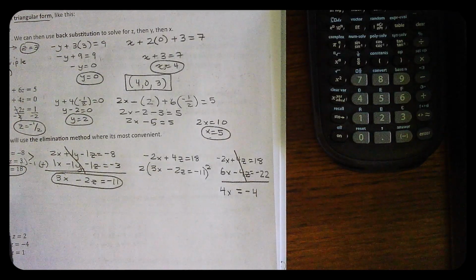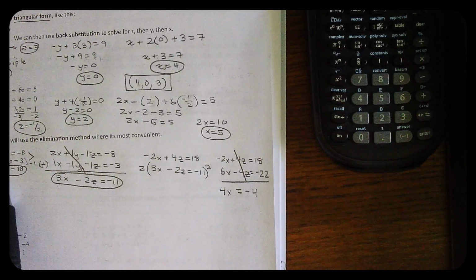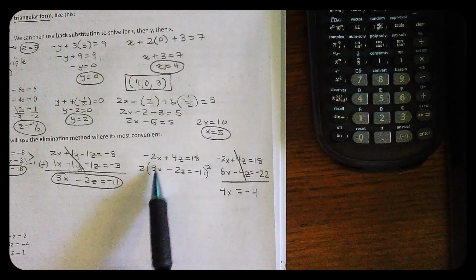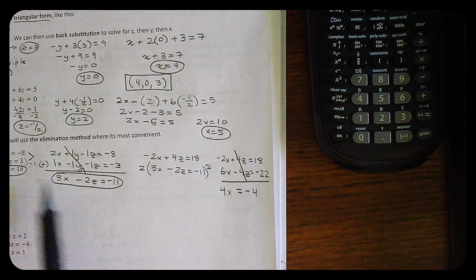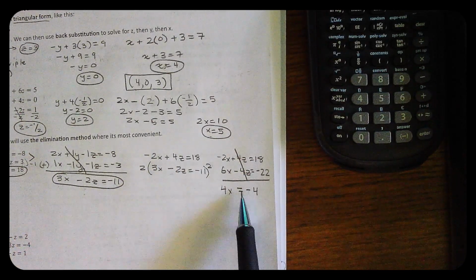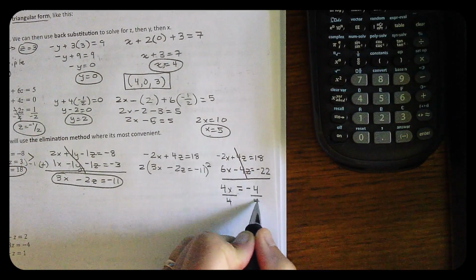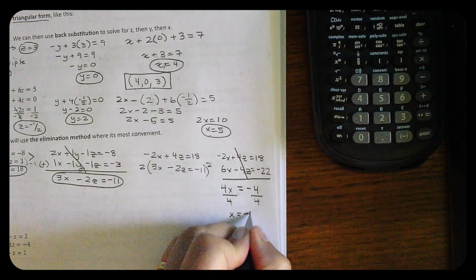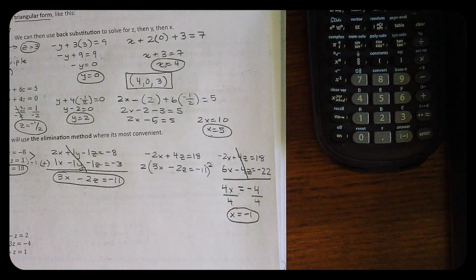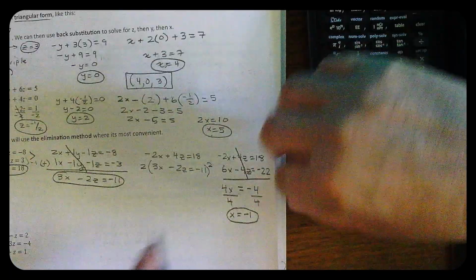So see the idea? I started out with 3 equations with 3 unknowns. I went to 2 equations with 2 unknowns by eliminating a y. And then I went to 1 equation with 1 unknown, and I know how to solve it. So divide by 4 and get x is negative 1. Now you have to go back the way you came.